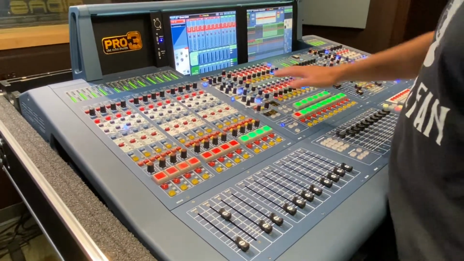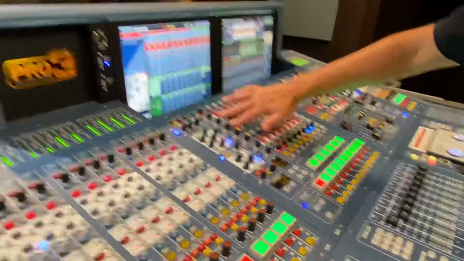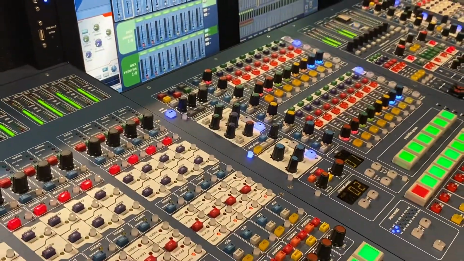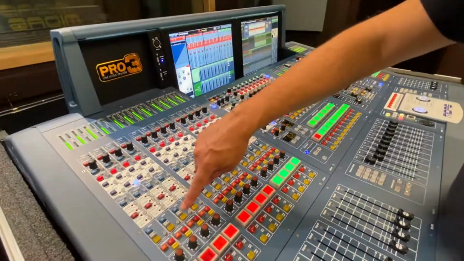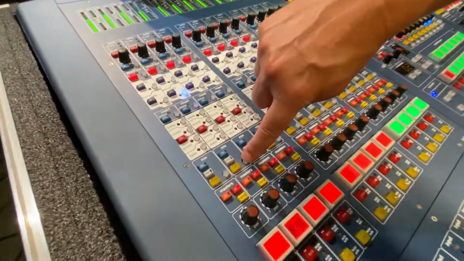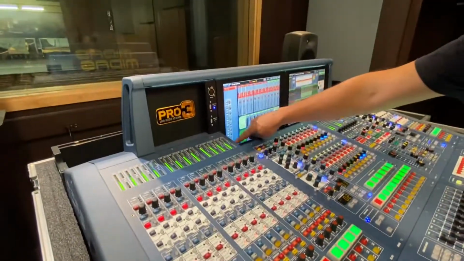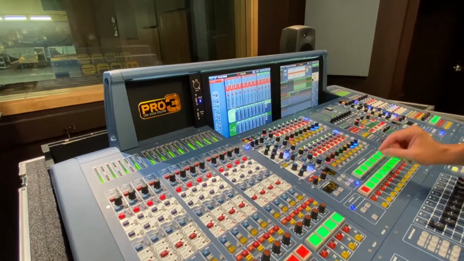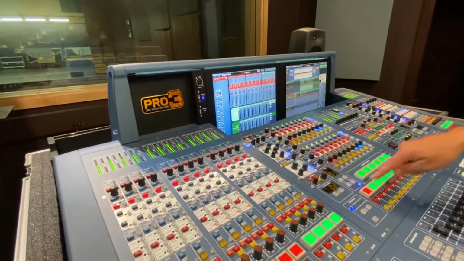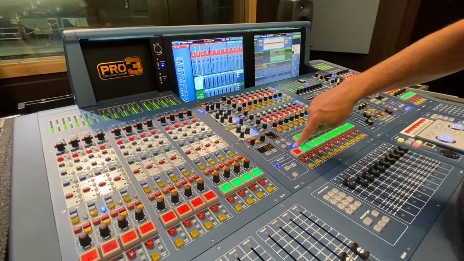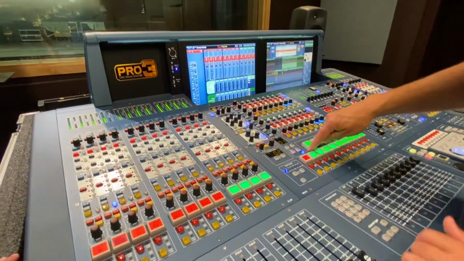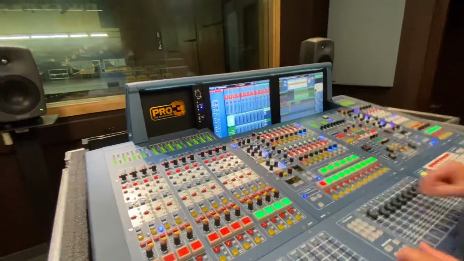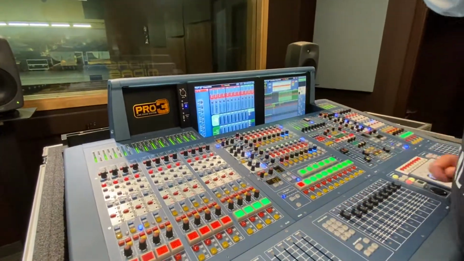And your aux sends are over here. There is a way to call up the aux sends on the screen by pressing this little mix button. That brings this up on the screen so you can actually see the auxes. Yeah, that's pretty useful. I think it can also be achieved by pressing this button here. Let me confirm. EQ. Yeah, so that just brings that up.